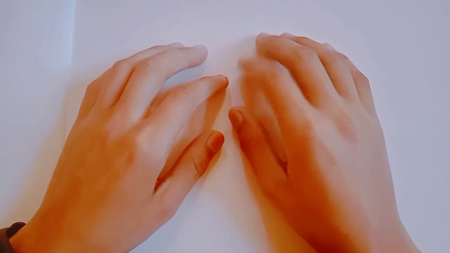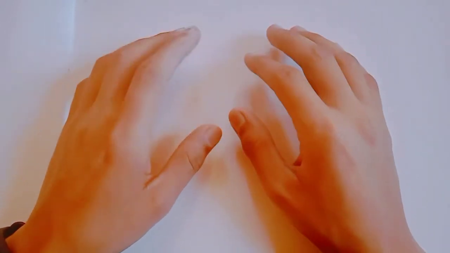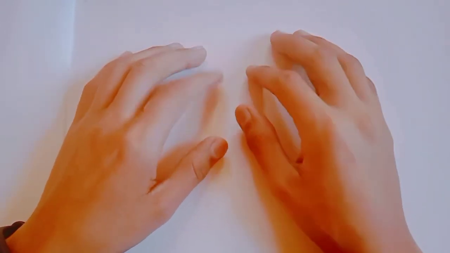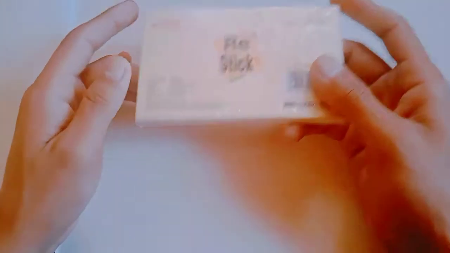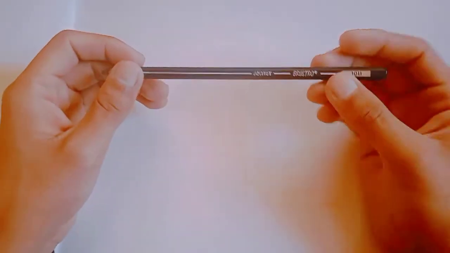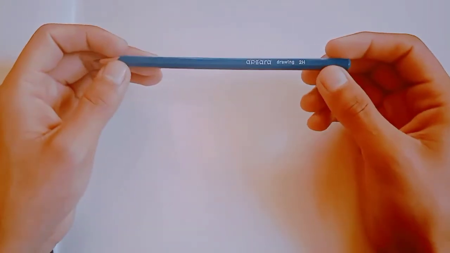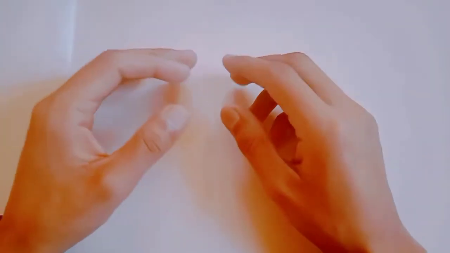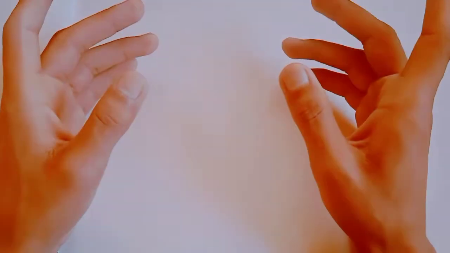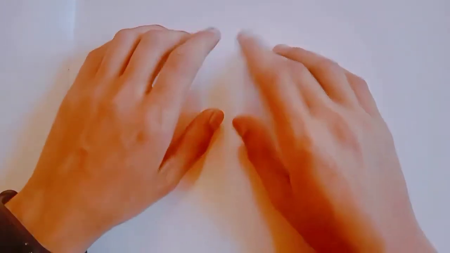So what's up everyone? Today I am going to make a flip book using cheap materials like sticky notes, marker, charcoal pencil or any HB pencil. I will use a 2H pencil here, etc., which you can get in any shop around you, and because it is available in every shop I am using it to make my flip book.